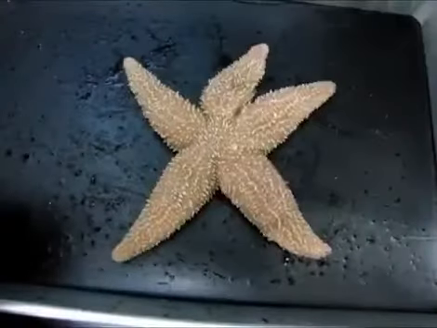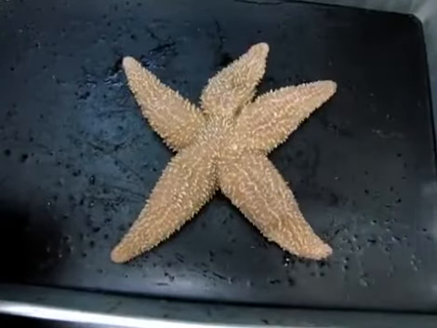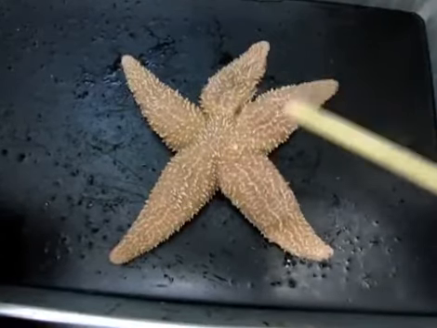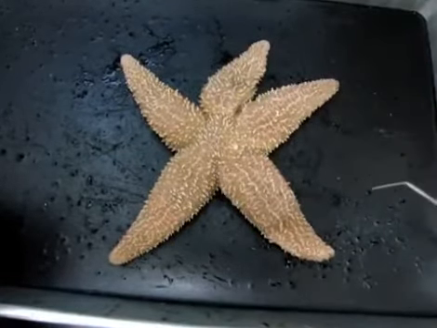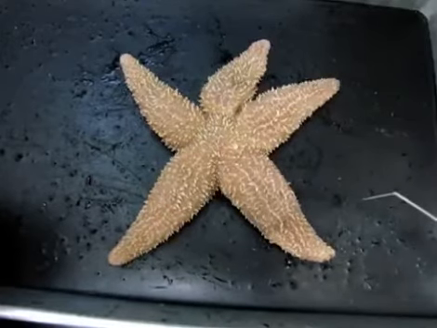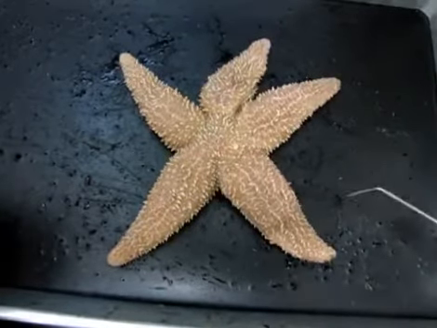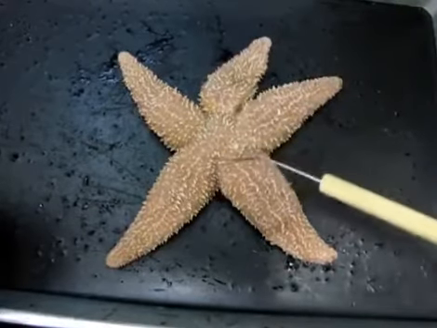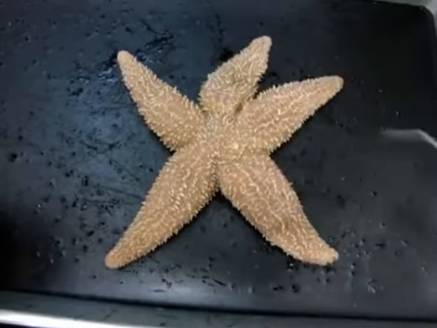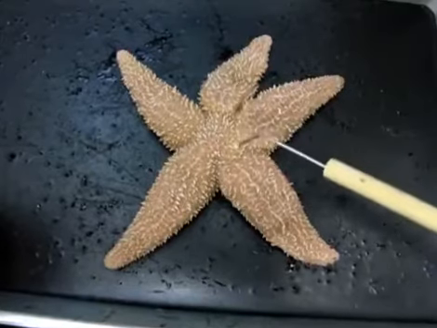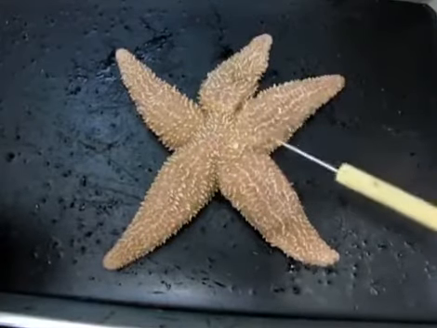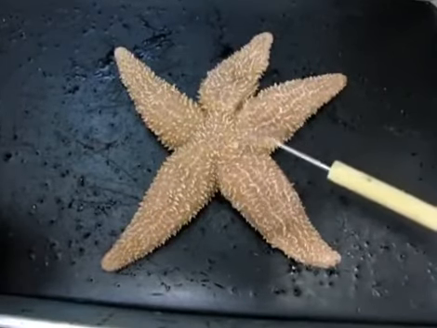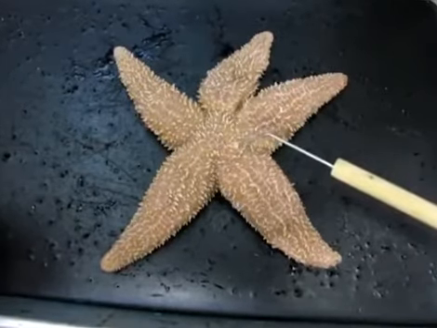So back to the aboral surface, the animal has 5 appendages. These appendages are called arms. So each of these arms houses essentially identical internal organs and structures, so we'll see some of those later. The middle part of the aboral surface here is called the central disc, okay? And on one side of the central disc, right between 2 arms, you'll note this round, white, hard structure. This is called the madreporite.